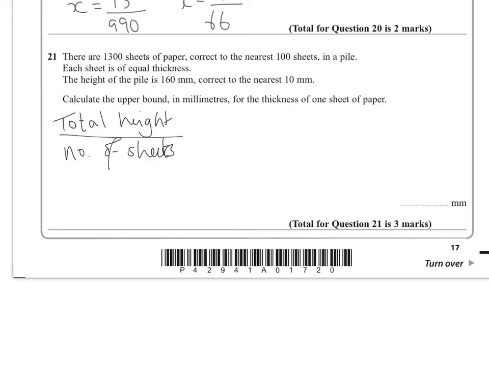That will give us the thickness of one sheet of paper. Now if we want the upper bound, then I need to make this one as big as possible, i.e. the upper bound of that value, and this one as small as possible in order to get the upper bound of the thickness of one sheet of paper.